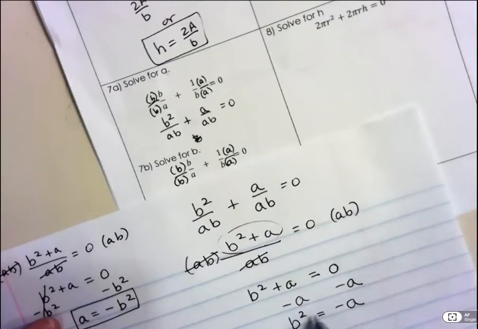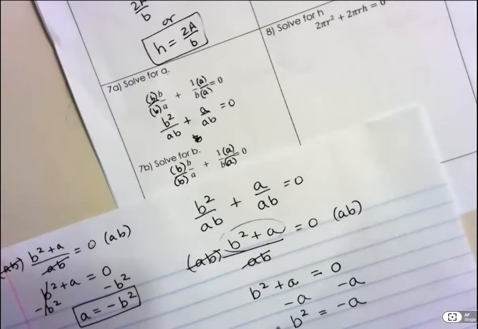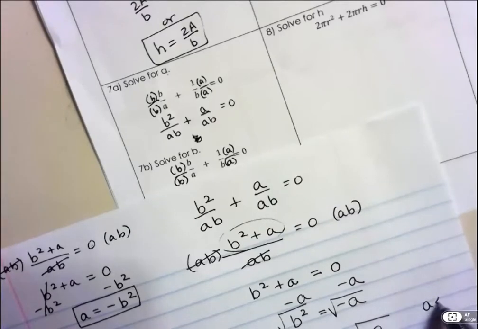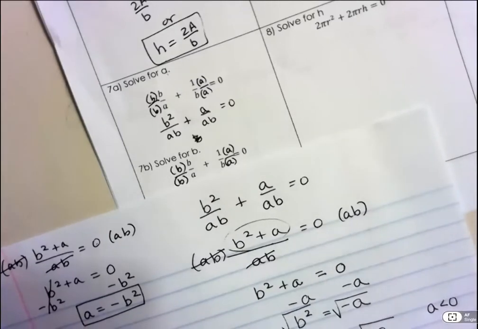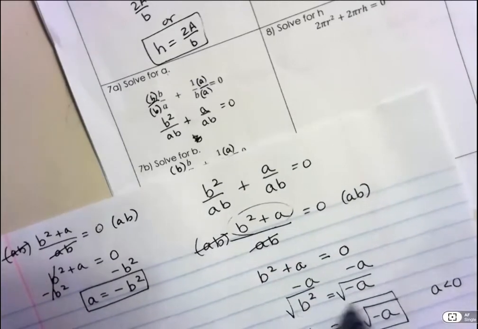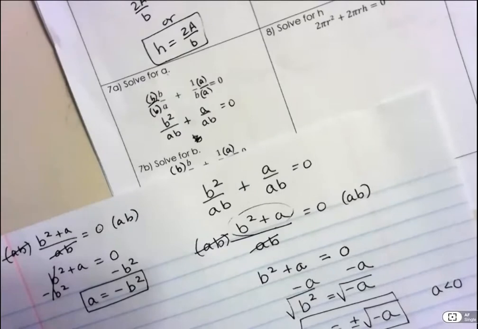And so you can take the square root of both sides, and you get b equals plus or minus the square root of negative a. And I guess a has to be less than 0, because otherwise inside the radical it would be a negative number. But this is what it turns out to be.